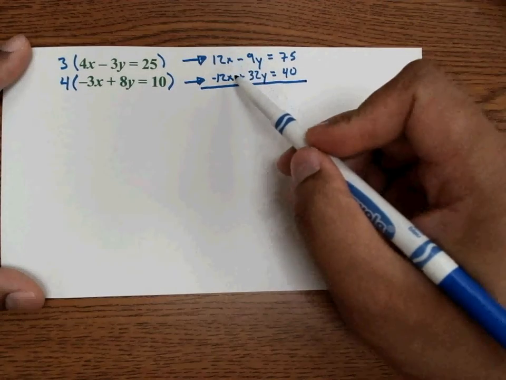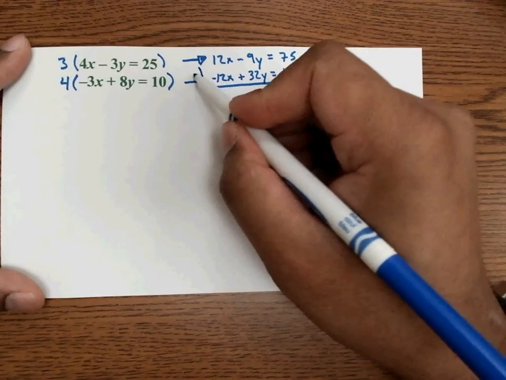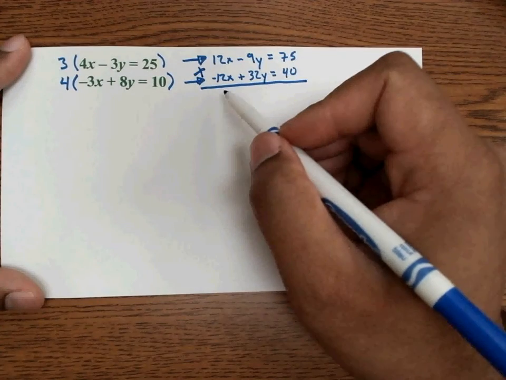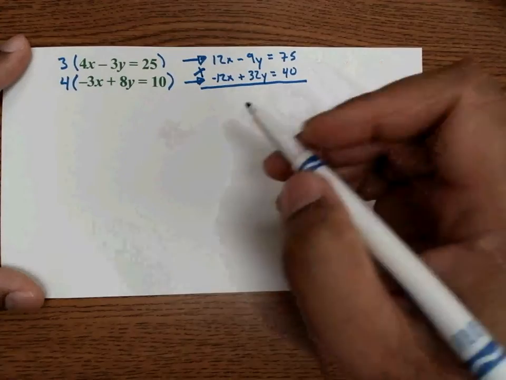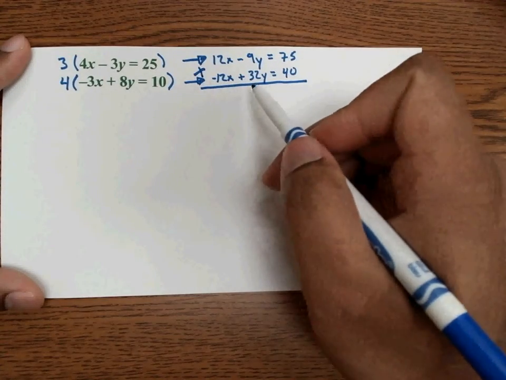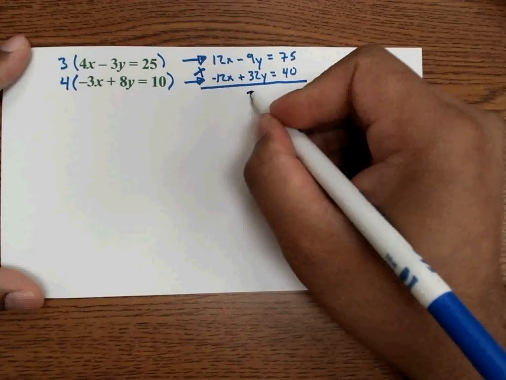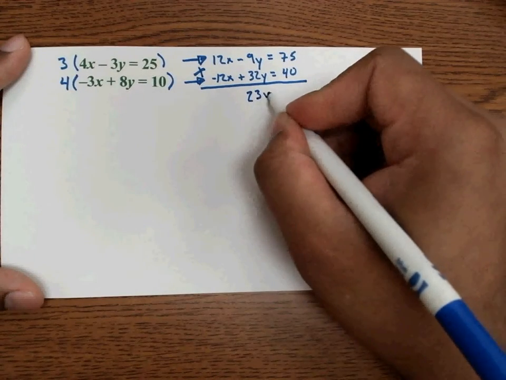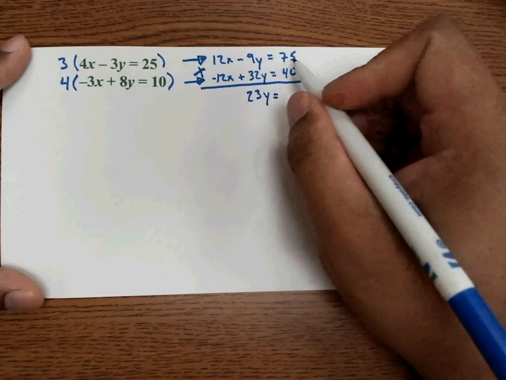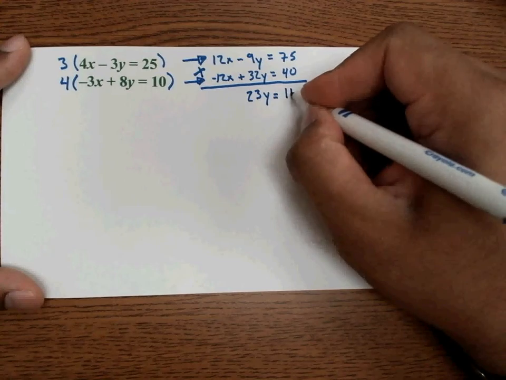And so remember, we're trying to eliminate our x's. So we have a positive and negative, so we have to add it. So 12 plus negative 12, 0, that is right. So we don't write anything. And now we have negative 9 plus 32. So it's almost like we're subtracting. So we get a positive 23. Why? Because the 32 is bigger, and that's positive. Then we have 75 plus 40, which will give us our 115.